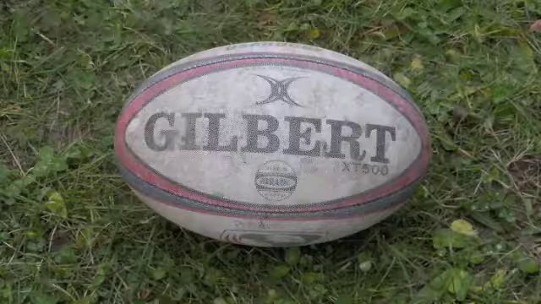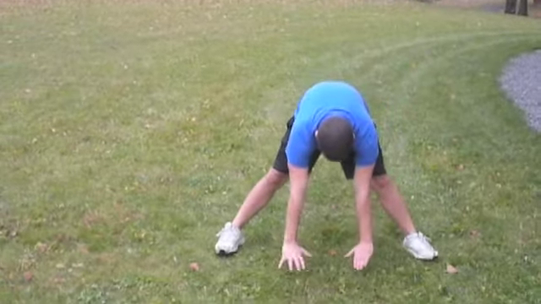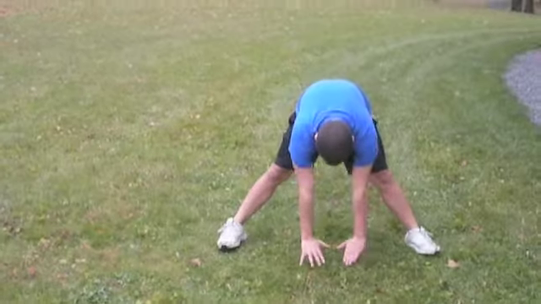Classical conditioning is a type of learning in which a neutral stimulus comes to elicit a response after being paired with a stimulus that naturally brings about that response.